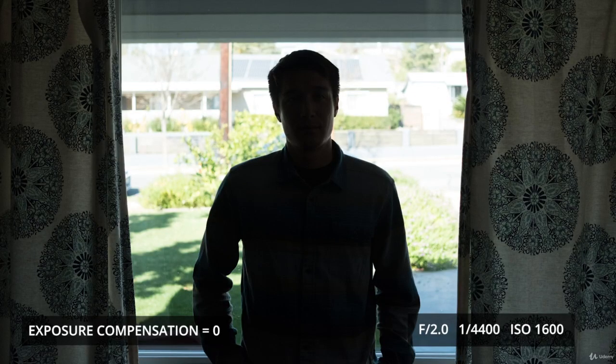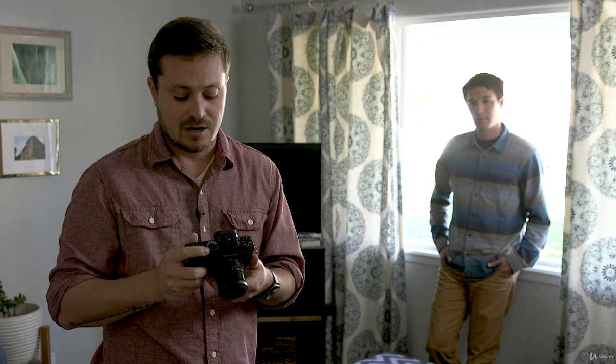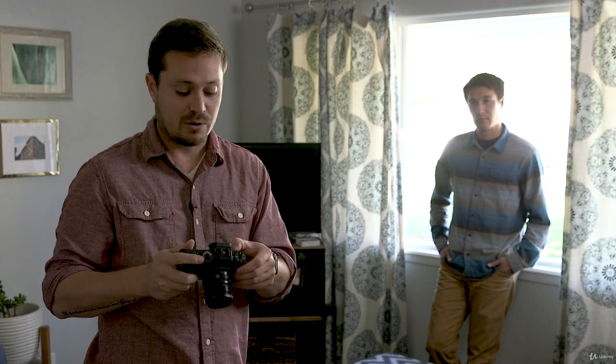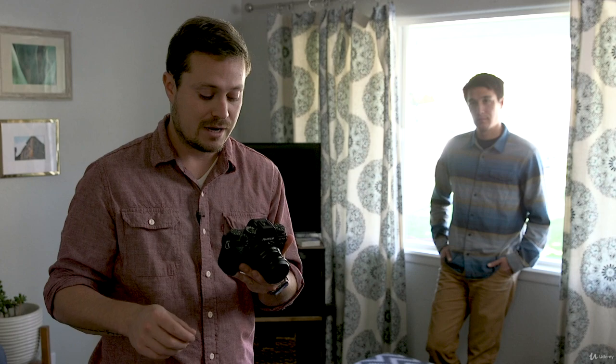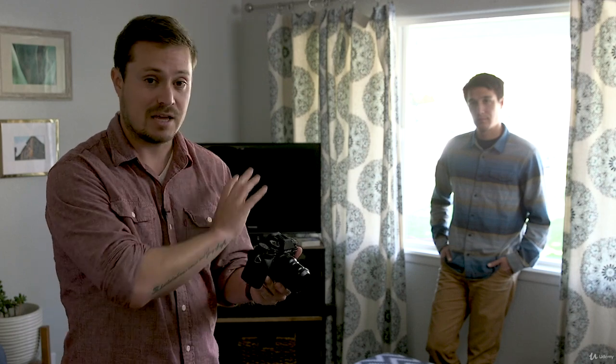Bam. Okay, cool. So I got a picture of Sam here. He's totally silhouetted because our evaluative metering is looking to expose the entire frame, and it's exposing for the outside, which is so bright, whereas on the inside it's very dark. Now I don't really care about the background blowing out and I want to bring up the exposure, but I want to stay in aperture priority because I'm going to be shooting a bunch of stuff inside with Sam.